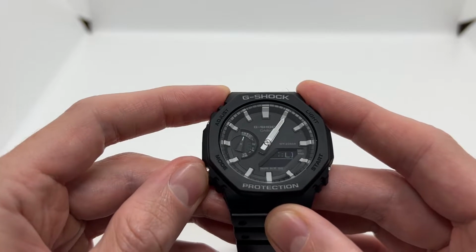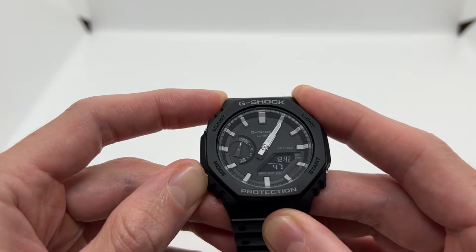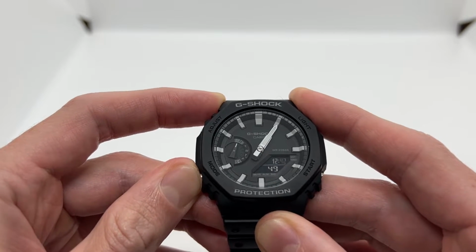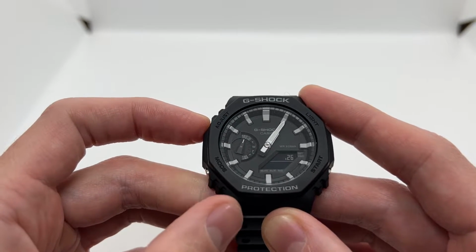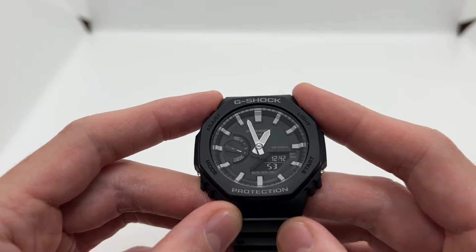Make sure to continue using the mode function in order to set the time and the date correctly, and then press the adjust button in order to end the process.